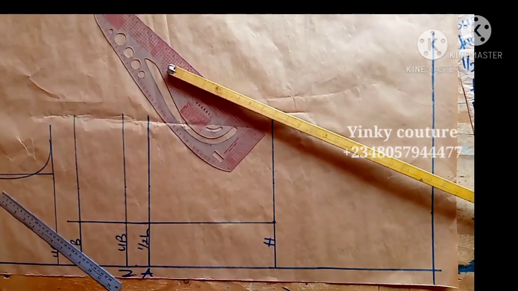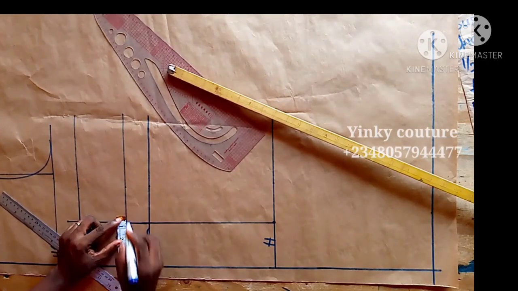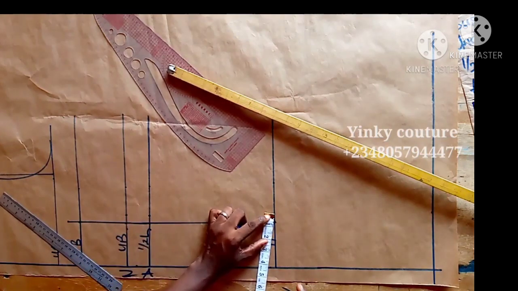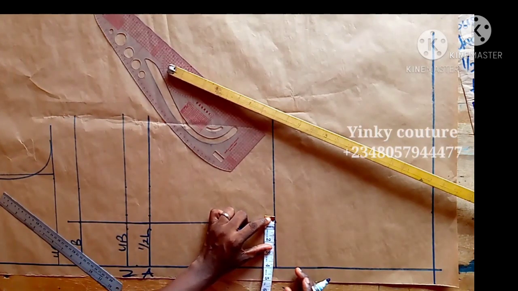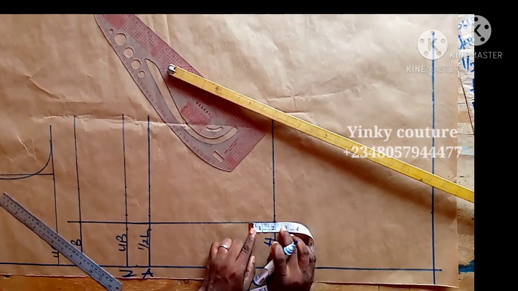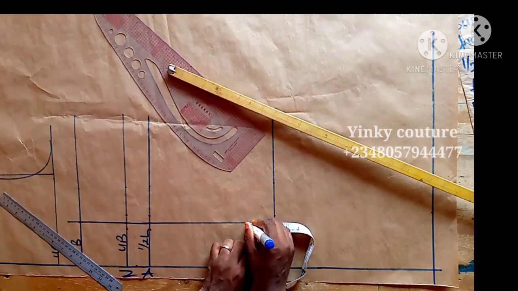So I'll just extend the bust point, that leg, to 1 inch before the underbust, before the upper chest. Then I'll take 1/2 inch on both sides of the dart leg. So a dart of 1/2 inch is being taken on both sides. So I'll come up from the hip line by 2 inches.